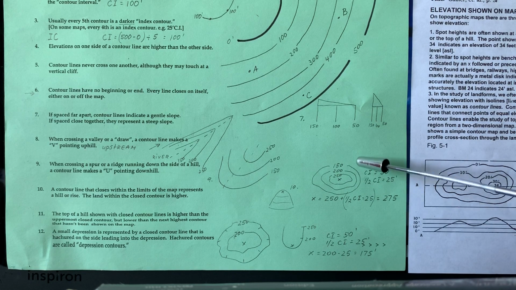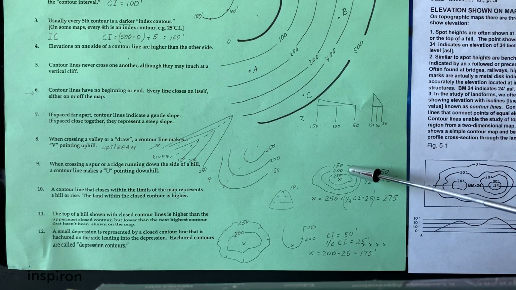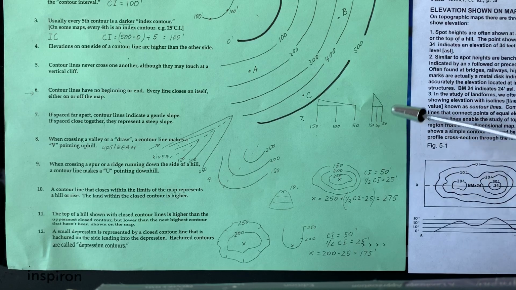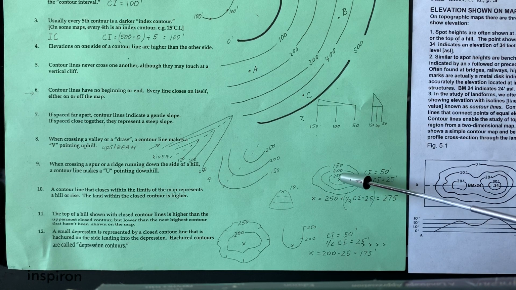Let's see what the contour interval is here. We subtract two lines, 200 minus 150 is 50, right? Then we have to find half a contour. Half a contour will be half of 50, which is 25. Why do we find half a contour? Because X here, the very top of the hill, is a little bit higher than the elevation of the last line, which is 250.